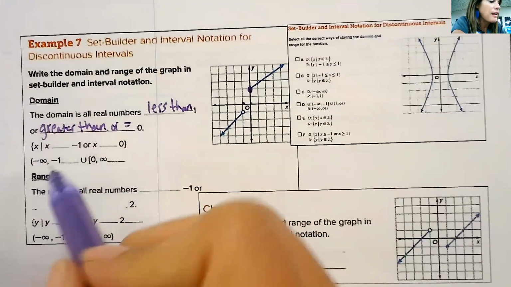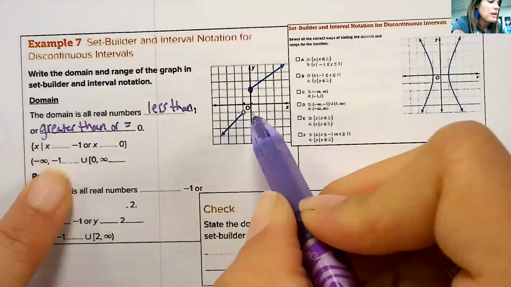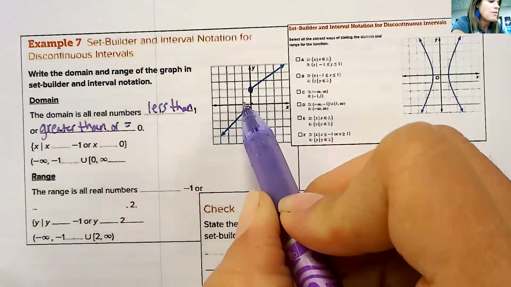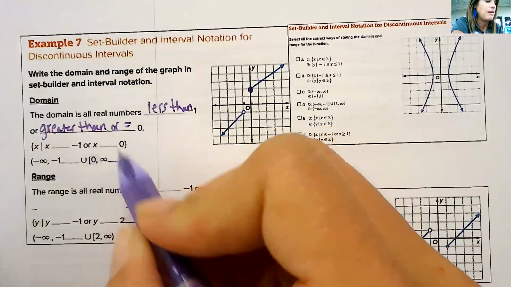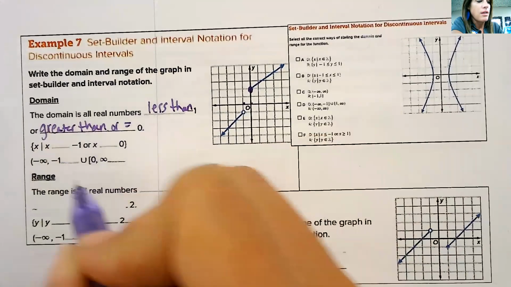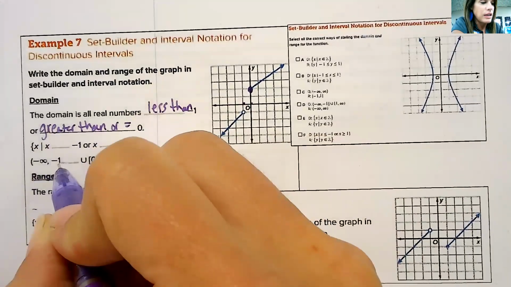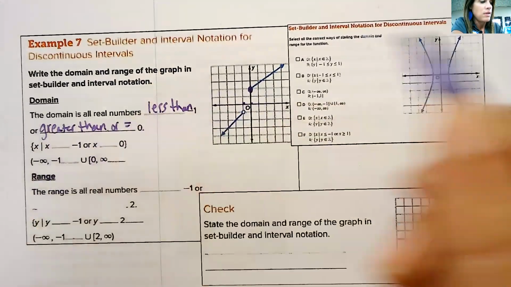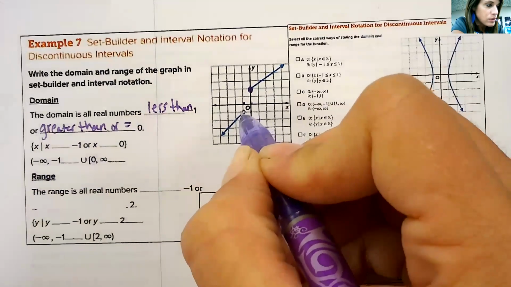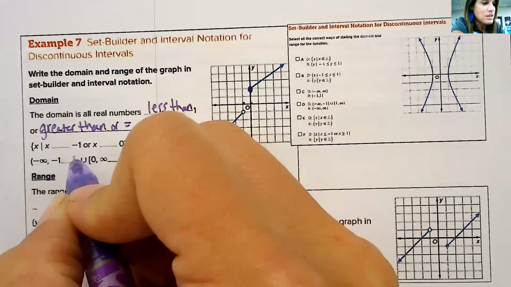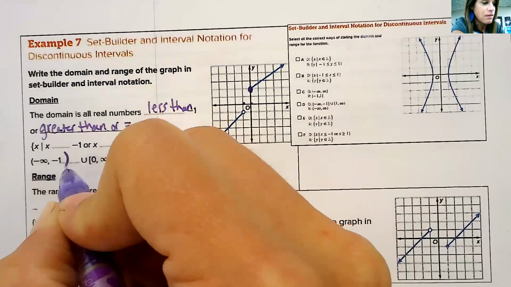So when we write that, it's broken apart. It can go from -1 to negative infinity, but they're not going to write it that way. They're going to write negative infinity to -1. And that one has an open circle. You see the open circle? Open circle means it's a parenthesis there.